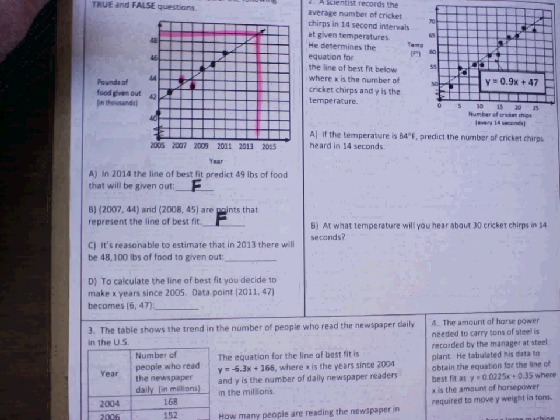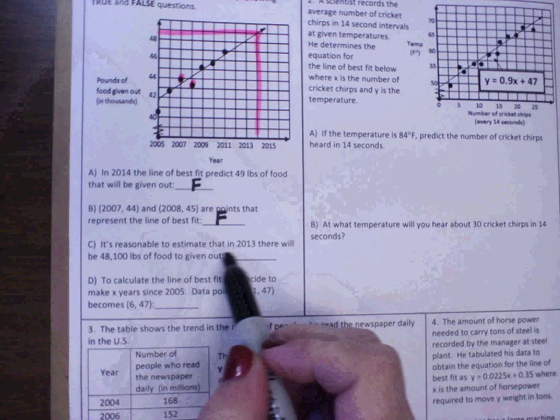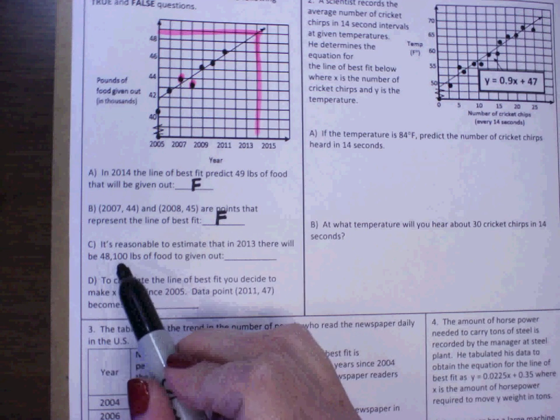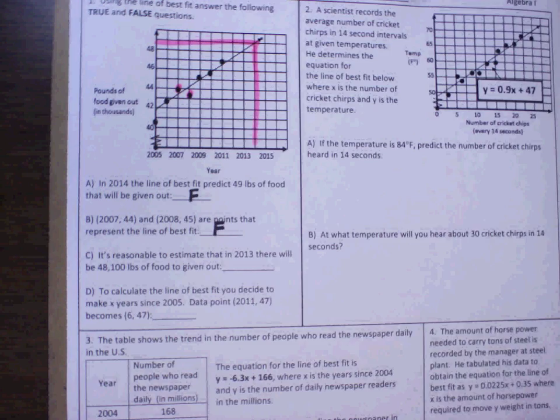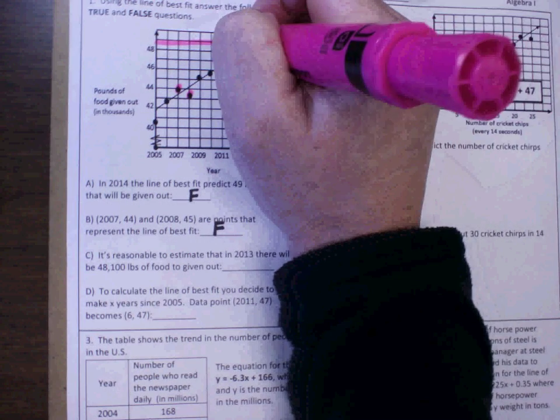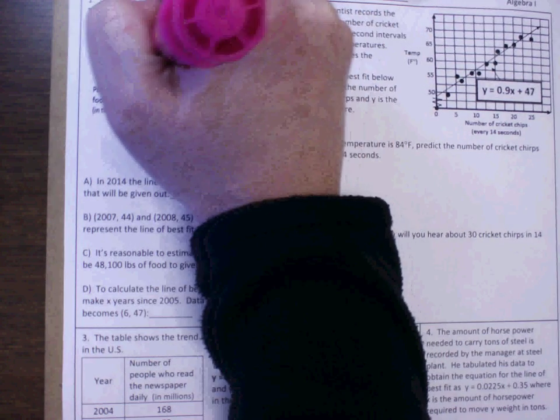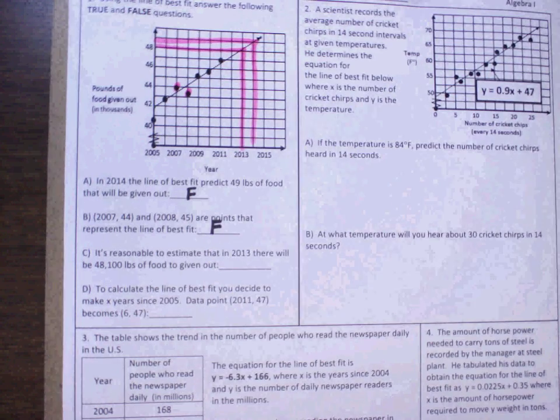It's reasonable to estimate that in 2013 there will be 48,100 pounds of food to be given out. So 2013? Yeah, that speaks the truth. Very good. So that would be true.